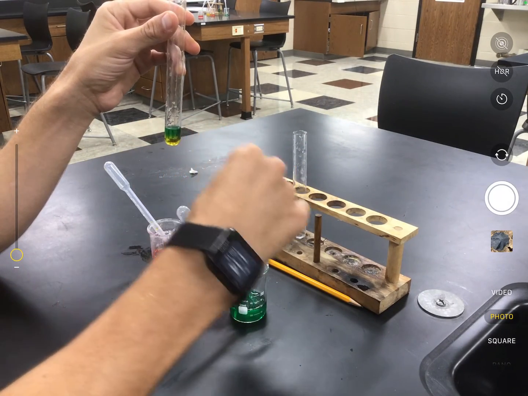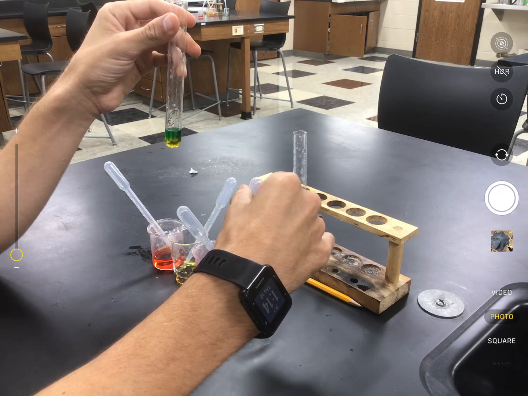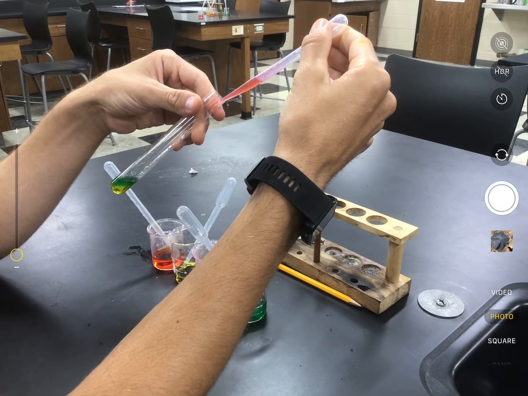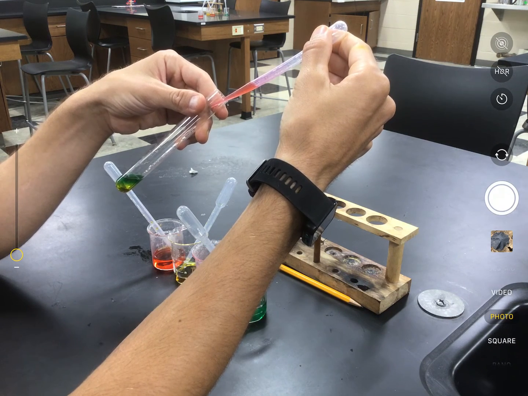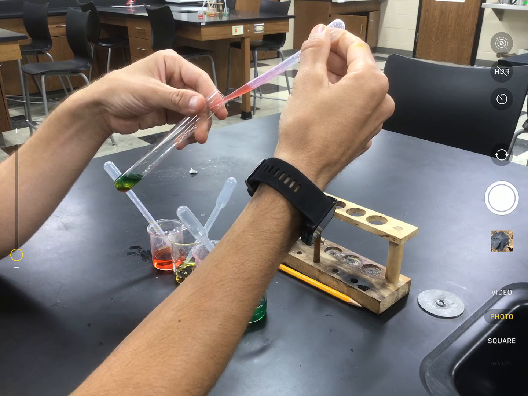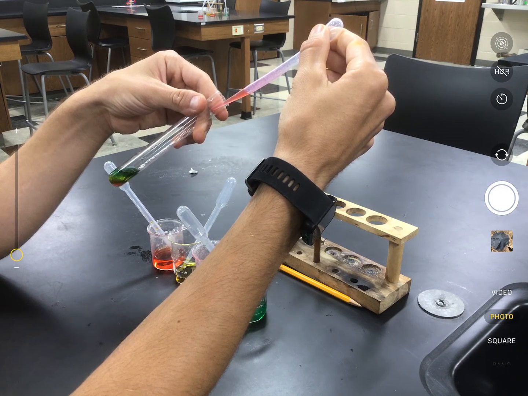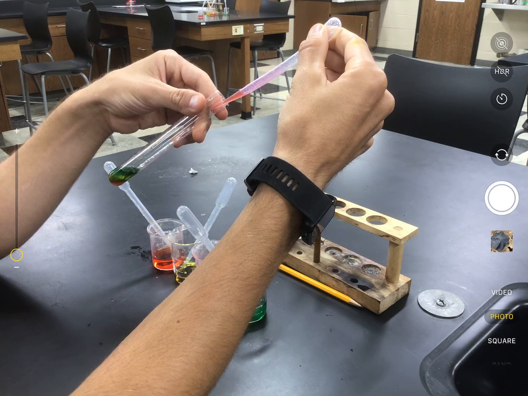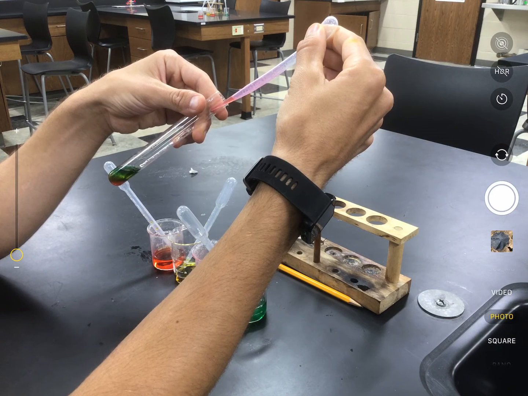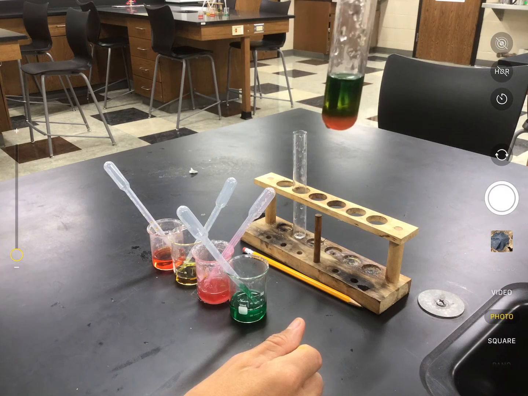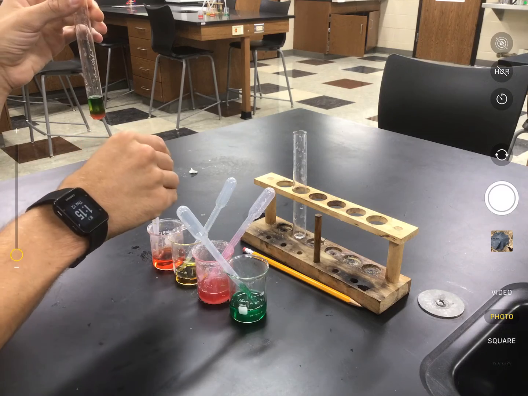So now I'm going to do red. Okay, so now we've got a red layer, a yellow layer, and then we got a green layer on top. So the next thing I'm going to do is our final color is orange, so I'm going to pour that one in.